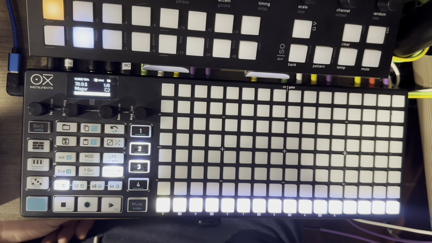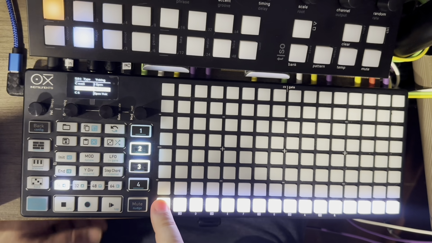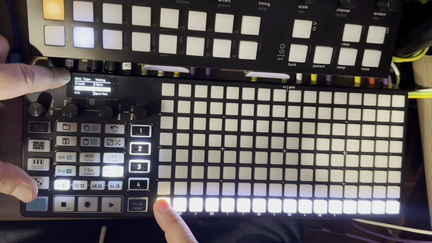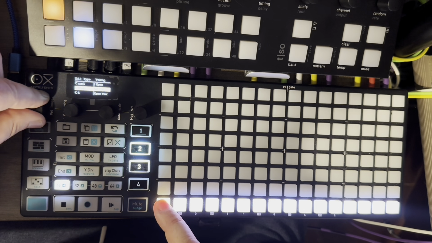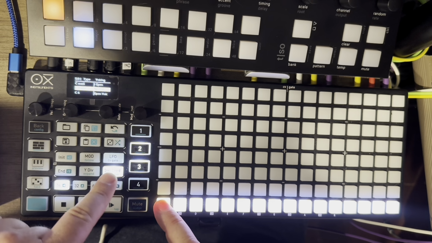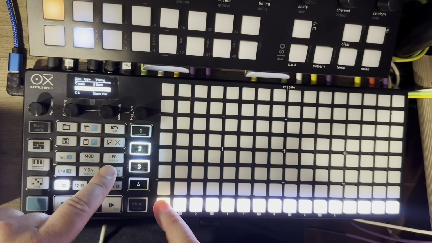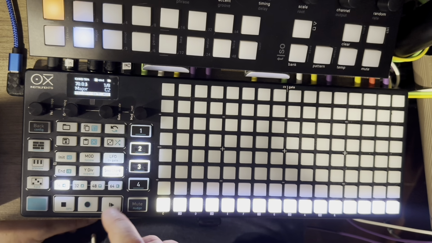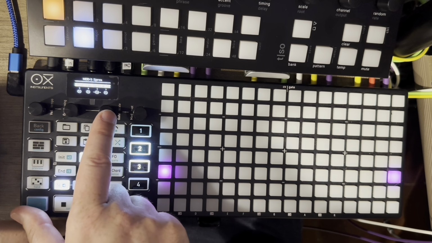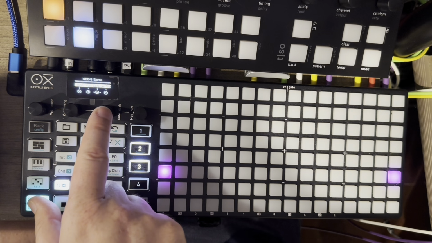Okay, so you see my spread here is 0, so it's not going to spread until I turn this first encoder, which I can do from the step menu, but it is a little less easy to access there. So what I've done is I've mapped that to a mod lane 3 here.